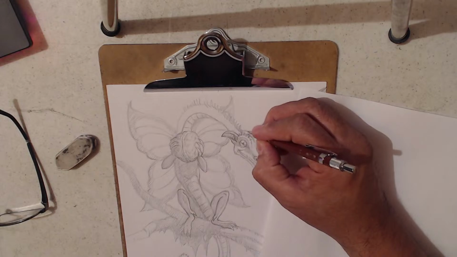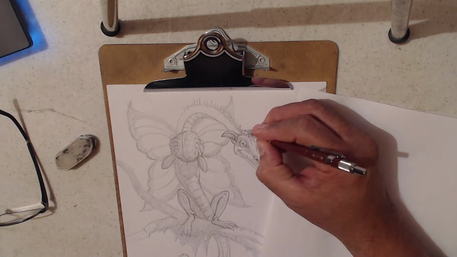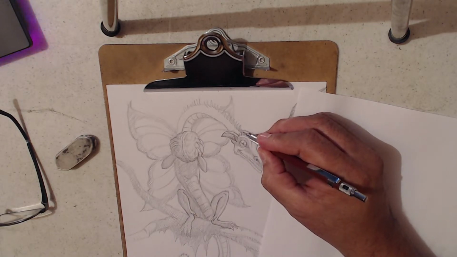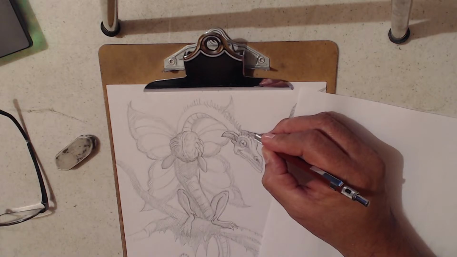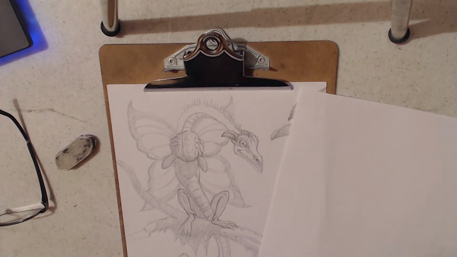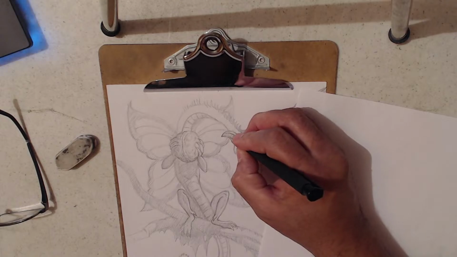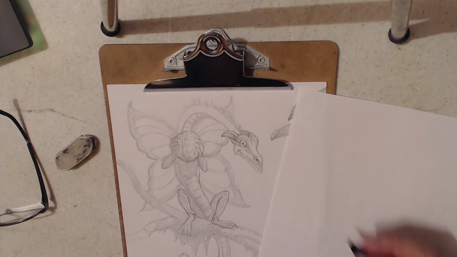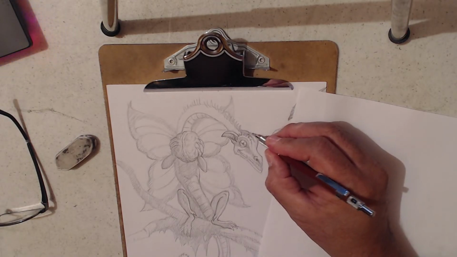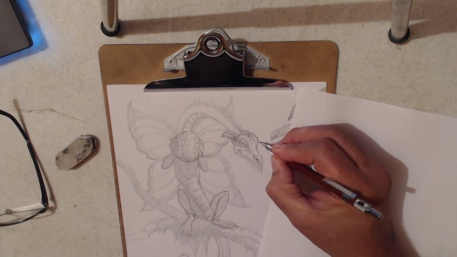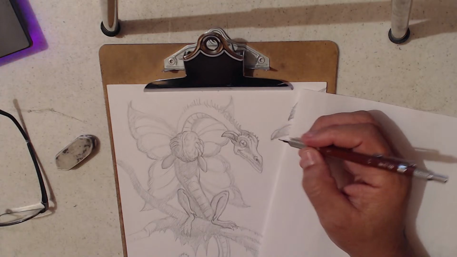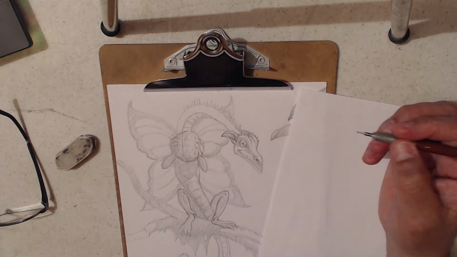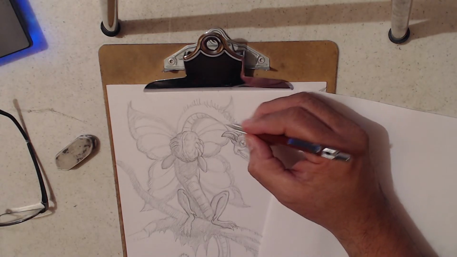And then we have the other ear back here. I'm just going to shade that in. I could put a highlight, but maybe it doesn't need it. And then we have the neck area.